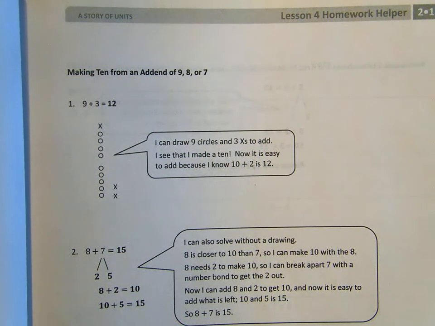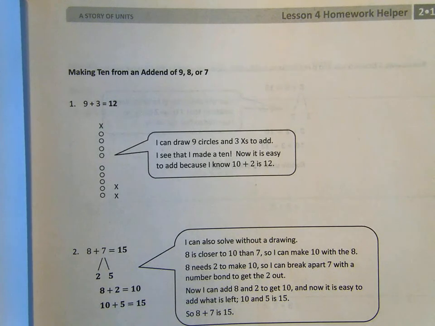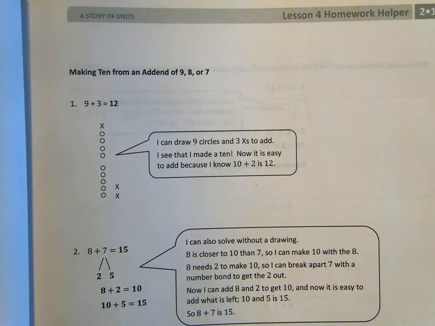Hi everybody, we're on page 15 of your Succeed book. It's lesson 4, and today we were working on making 10. We know that 10 is a friendly number. If we can make one of the numbers 10, it's much easier for us to add or subtract. So we are going to be making 10 to add.